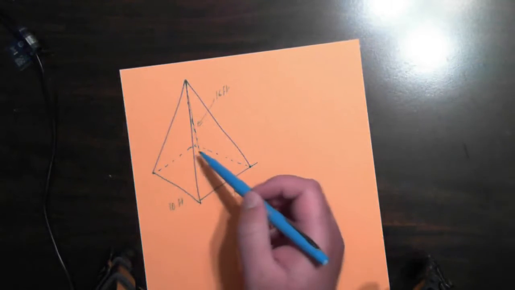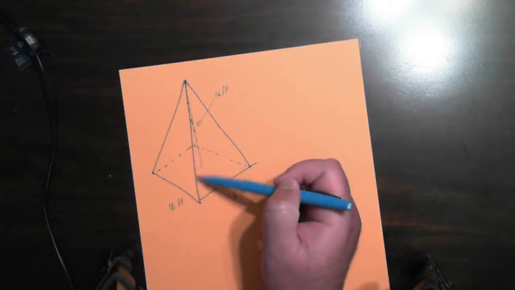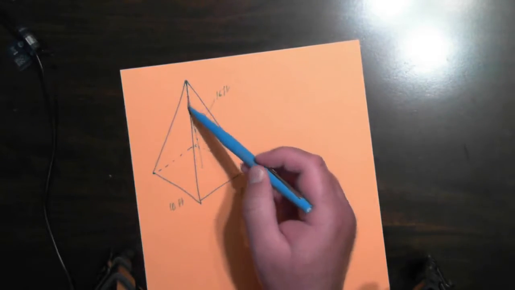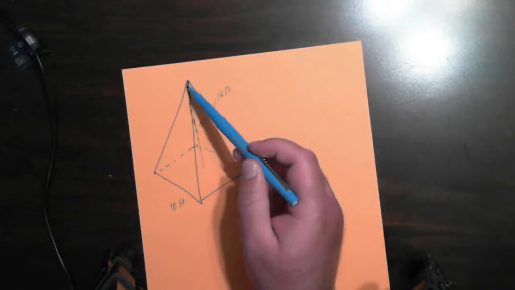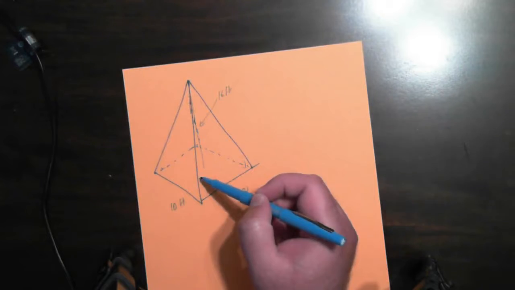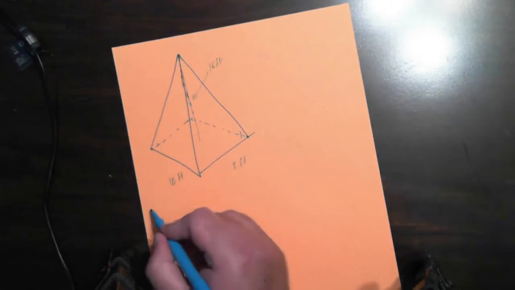Well, I've got the bottom, that's a rectangle, then I've got a triangle right here, then a triangle right here, then a triangle right here, and finally one right here. So I've got one base and then 4 triangles. Alright, so let's start with the base.